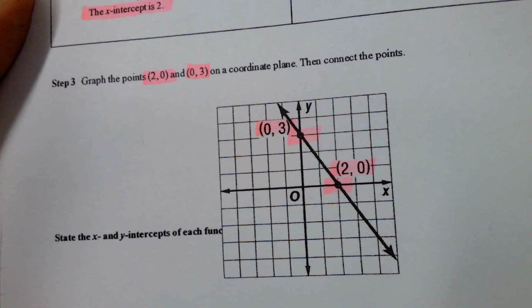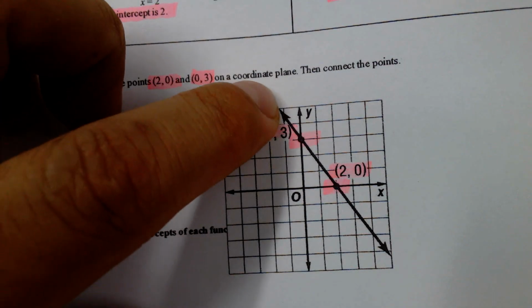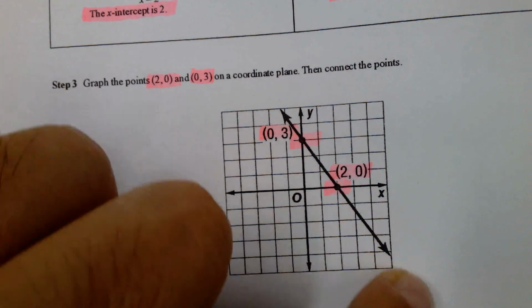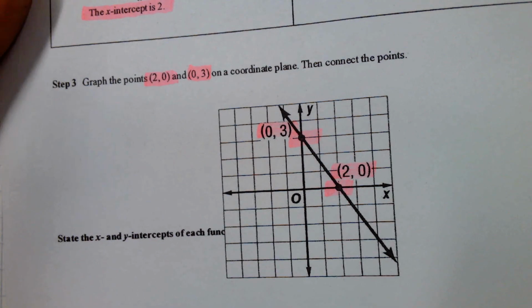And that's all you need to make the line. We know the line will definitely go through all of those other points in between that are in line with that. And you just graph your line.